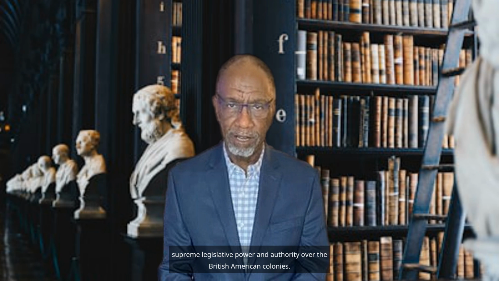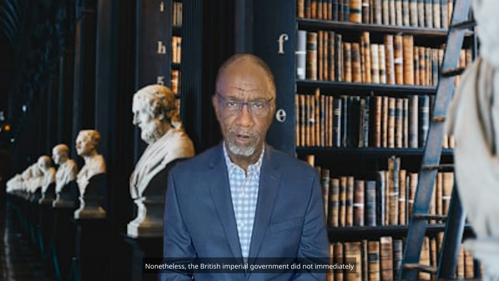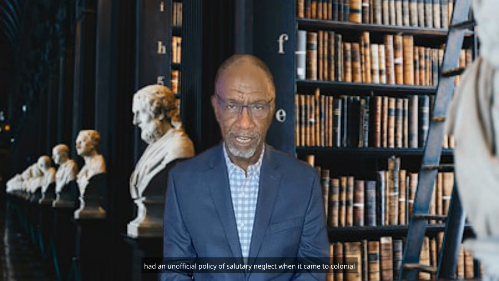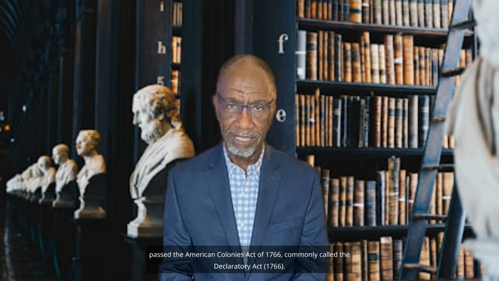Nonetheless, the British imperial government did not immediately enforce the rule of English law within the American colonies, as it had an unofficial policy of salutary neglect when it came to colonial governance, but that came to an end in 1766 when Parliament finally passed the American Colonies Act of 1766, commonly called the Declaratory Act, 1766.